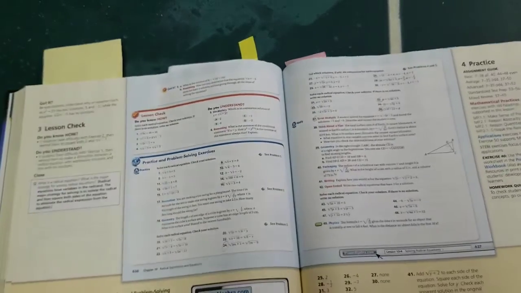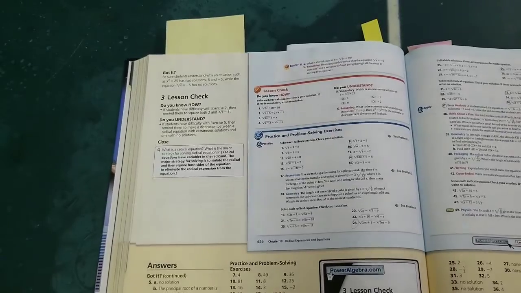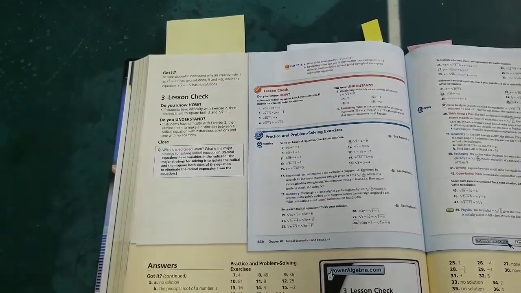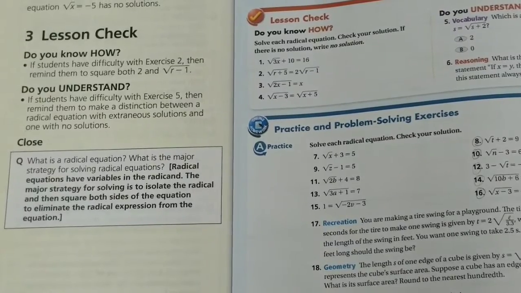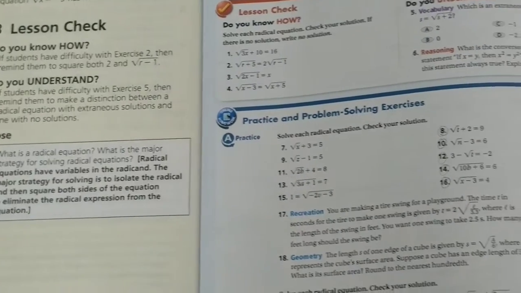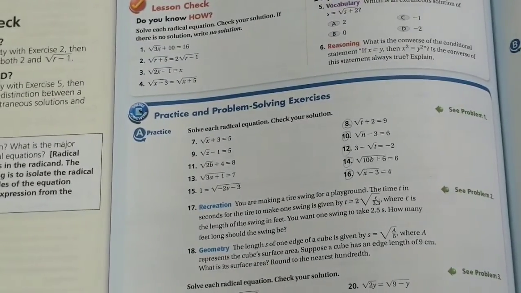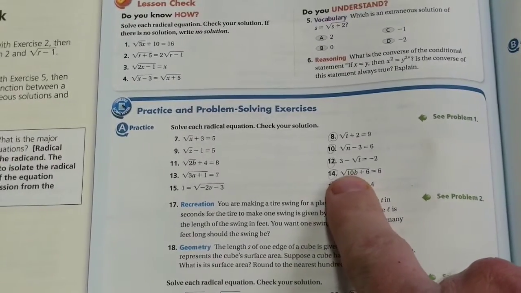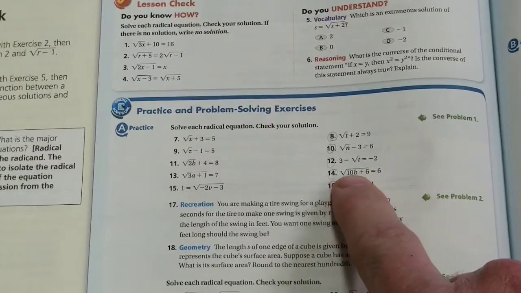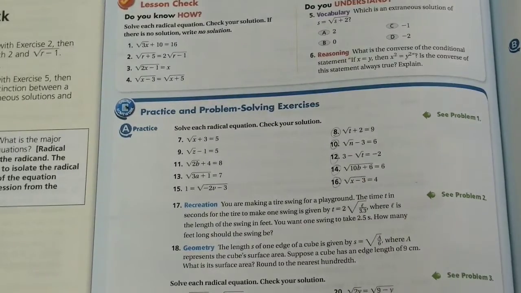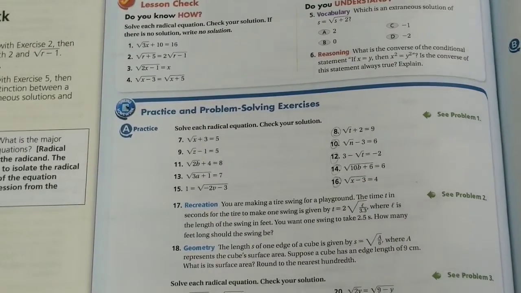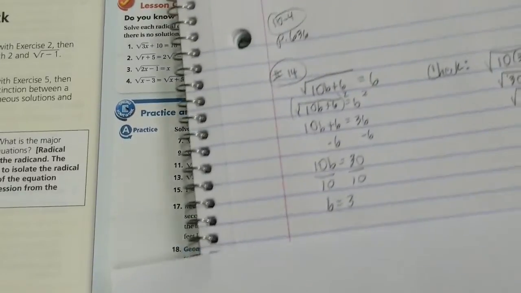All right, okay. So on page 636, which is right here, let's zoom in a little bit just for a second. And number 14, I've worked out for you, which is right here. It says the square root of 10b plus 6 equals 6. So I've worked that out here on my notebook, and I'm just going to show you that right now, okay?